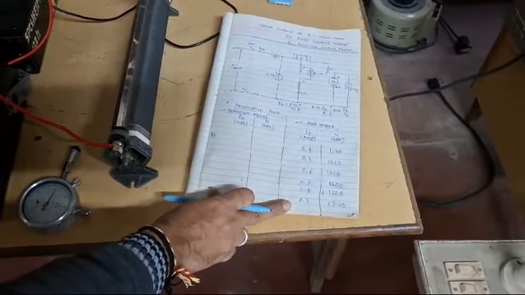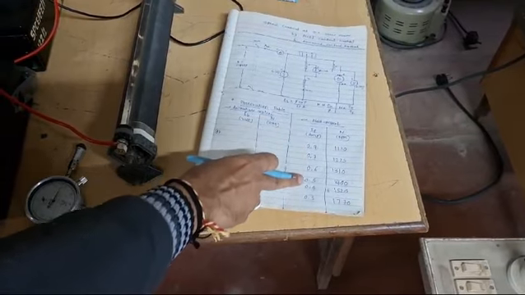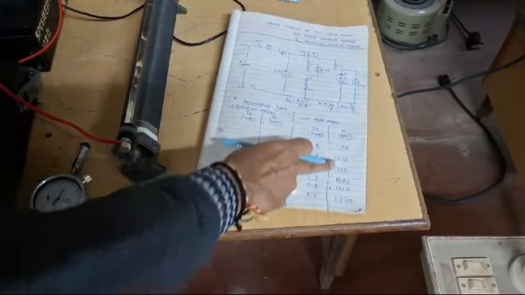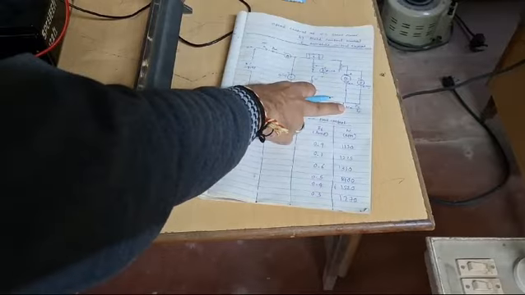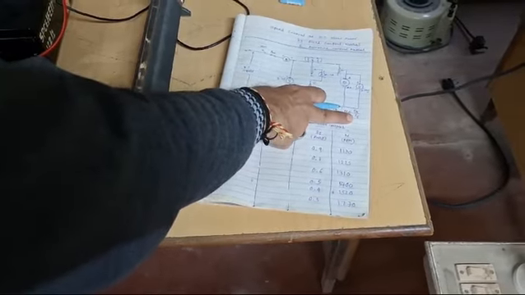So as per the readings, we can see that as our field current is reducing, our speed is increasing. It is following this equation, where speed is inversely proportional to the field current.